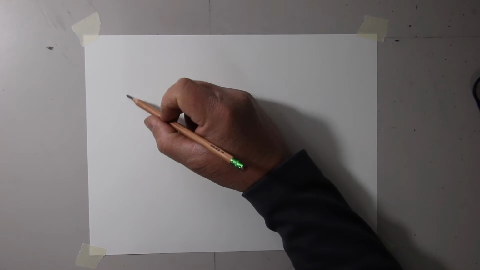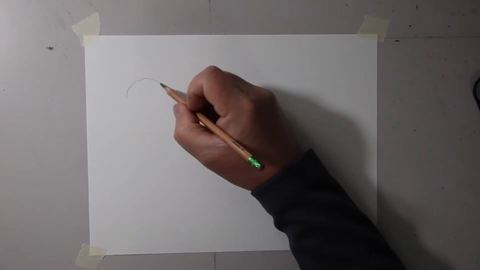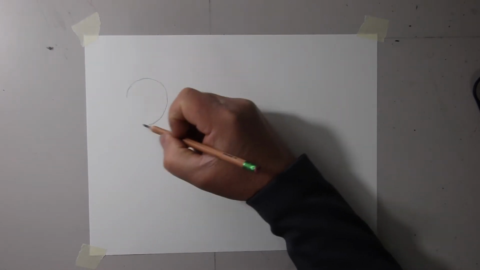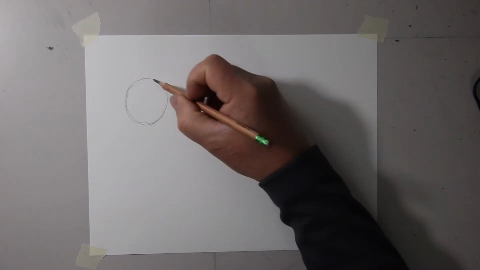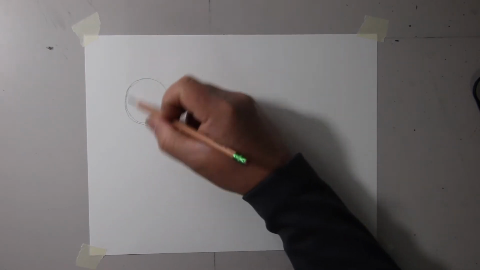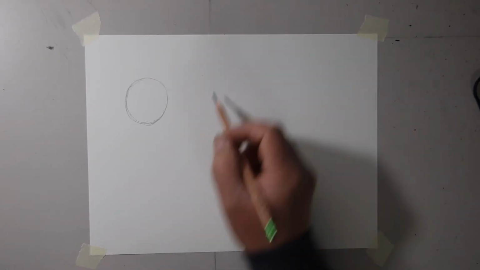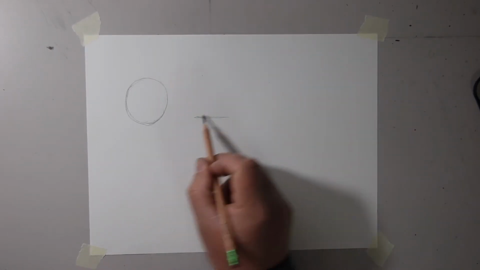Alright guys, for this lesson, we're going to practice adding cross contours to the five basic forms. First thing you want to do, of course, is draw the five basic forms. Let's start off with a circle. Make these relatively large, but not super big, and they don't have to be perfect. You don't need a compass or anything like that to draw these things.